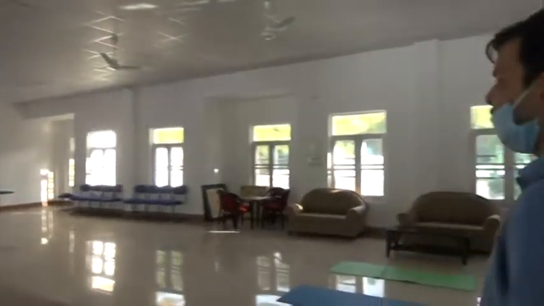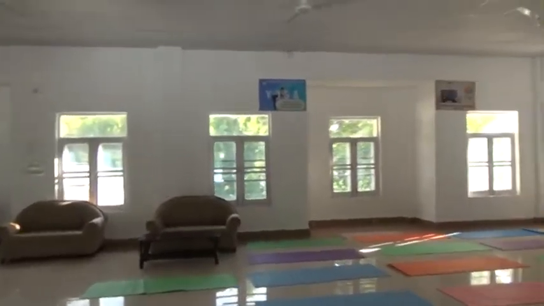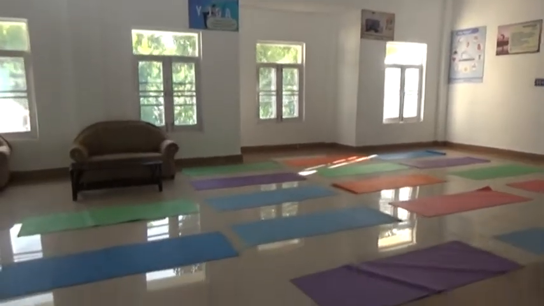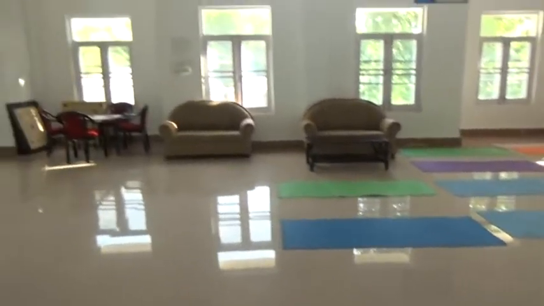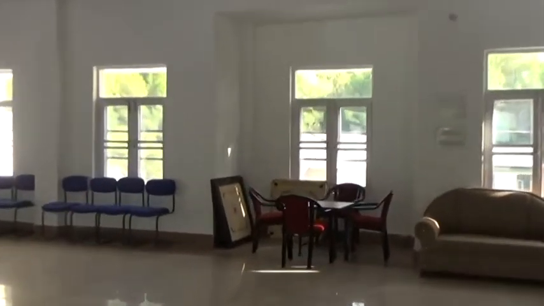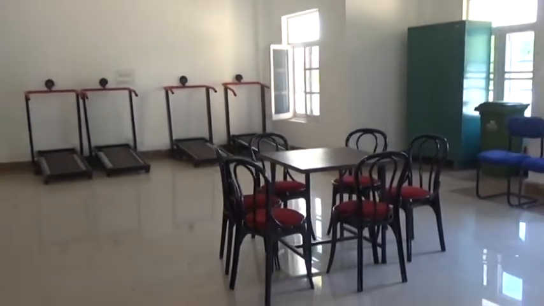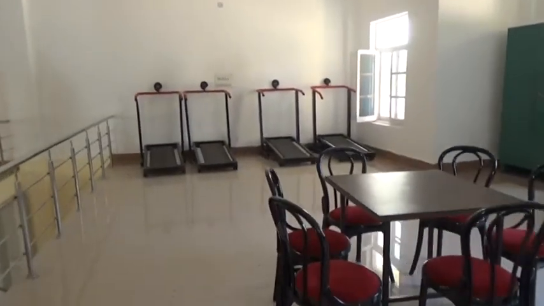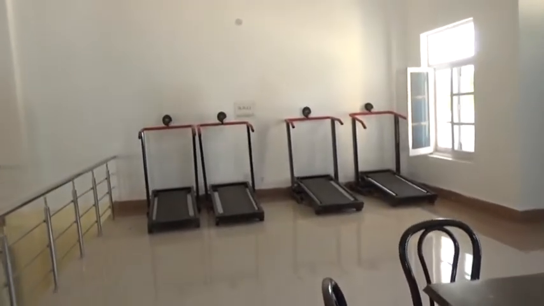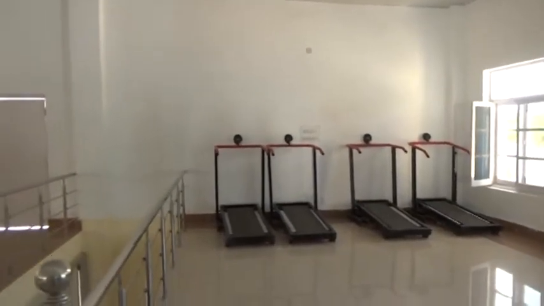This is the huge common room for girls. They do yoga over here. There are certain TT tables placed and the carom placed as well. The number of bedrooms are placed here for girls as well. So it's a huge room which is being used as a girls' common room.